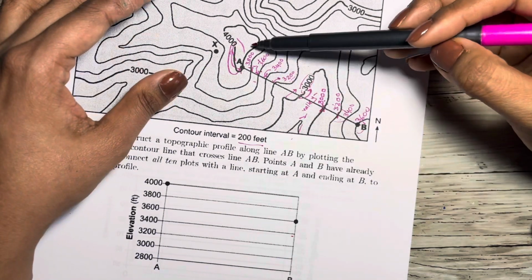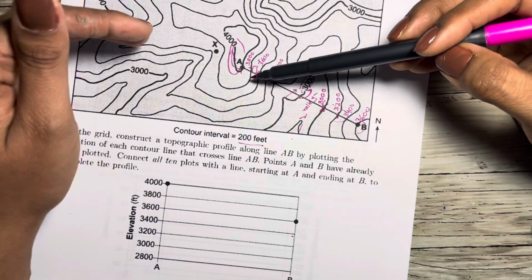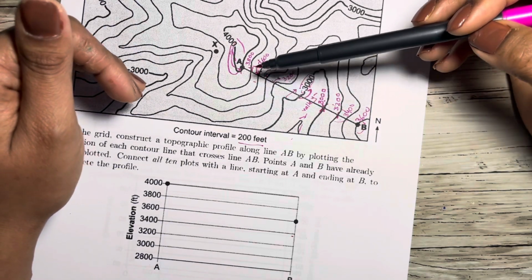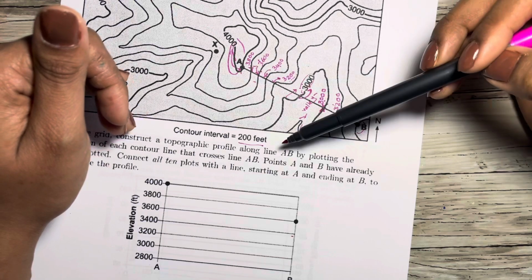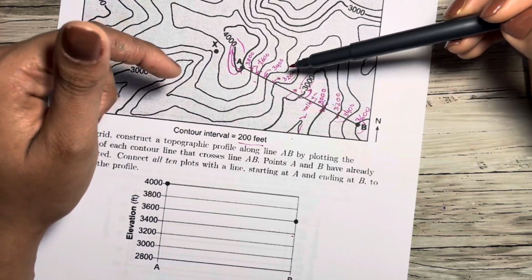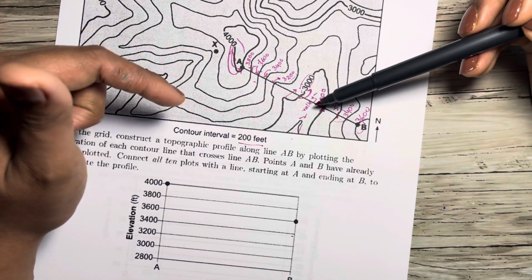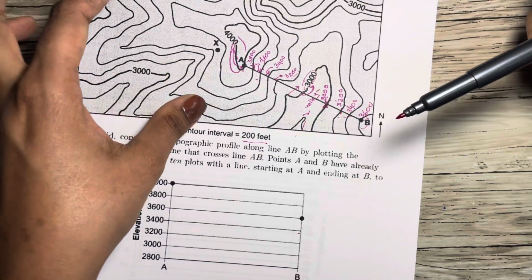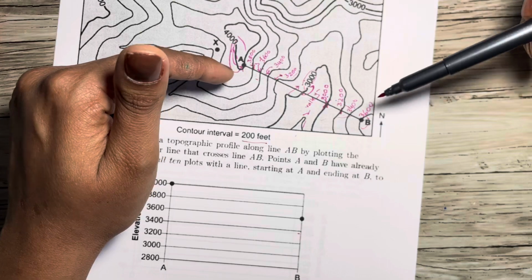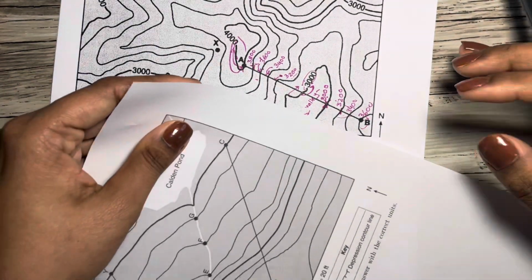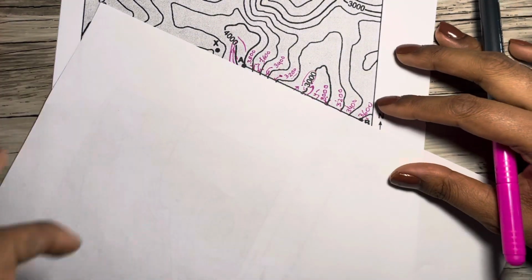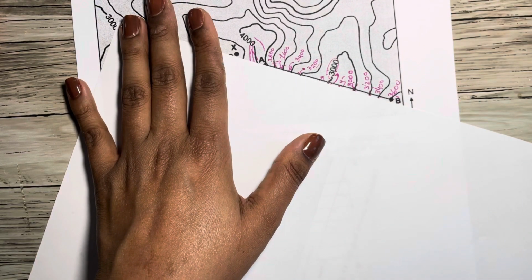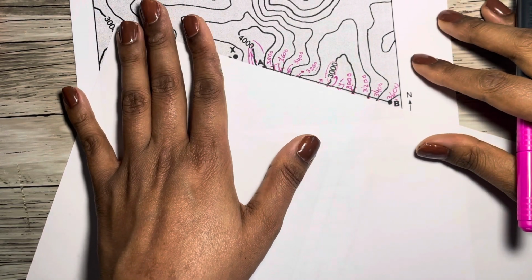If you see circles like hills, and if you see that your elevation based on your surrounding area is actually increasing, then that area will be a higher dip on your map. So you have to look at your surrounding areas to figure out whether your dip will be lower or higher. So now that I have all my marks, I can take my scrap paper and align it under line AB. And I'm going to mark all the lines that are crossing through line AB and write their elevations down.